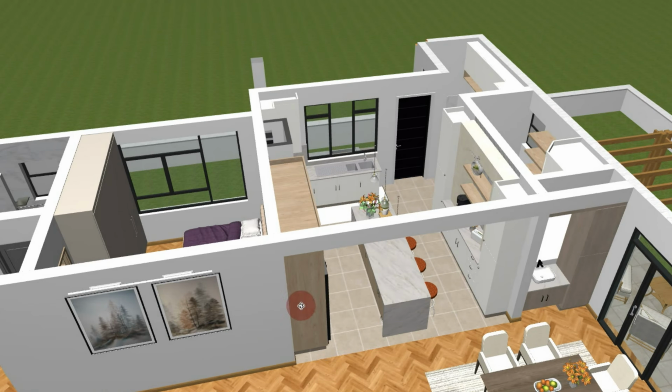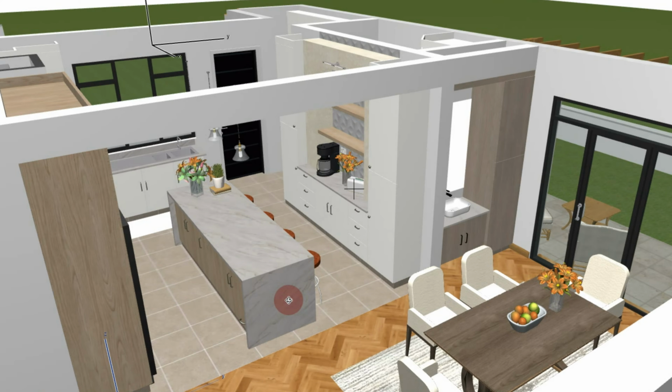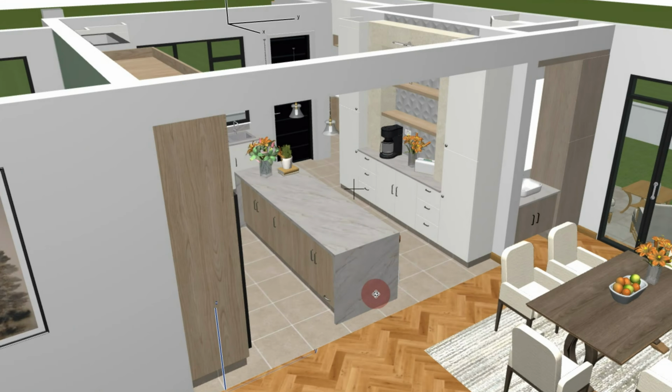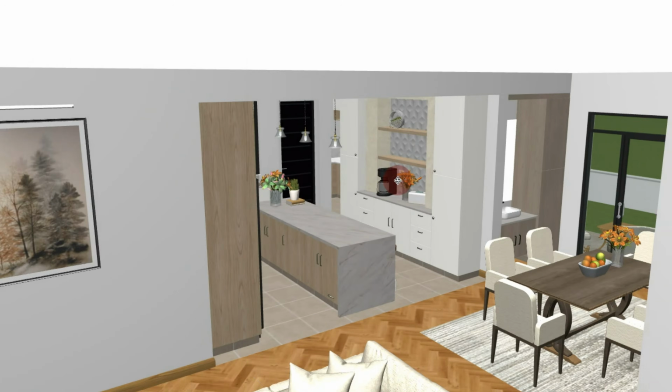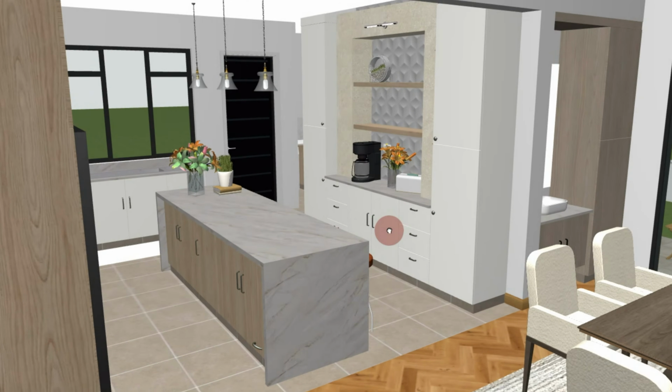That's why I find that an open kitchen is quite appealing, because you don't have to feel like you're enclosed in there all by yourself, slaving away.